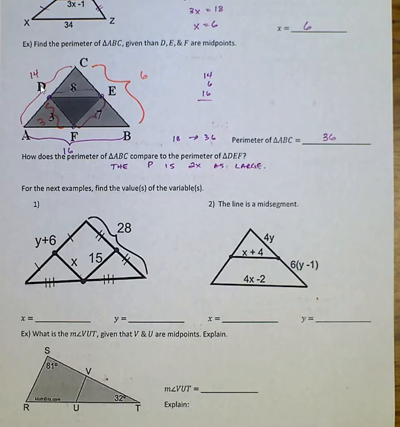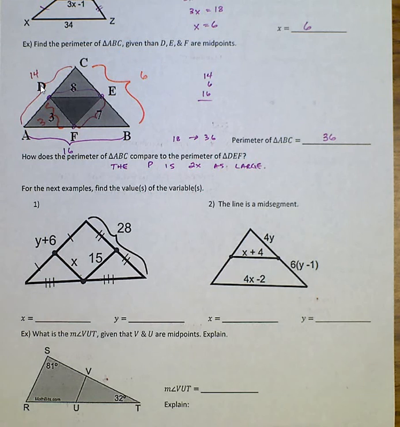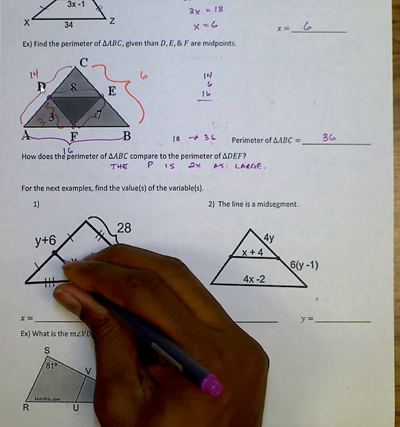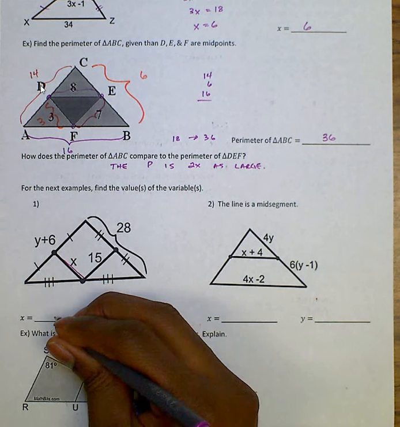All right. For the next example, find the values of the variables. So here we're trying to find what x is. See, we have midpoints as given to us by these hashes. So since x is here, it corresponds with its parallel side, which is 28. So x should be half of that, which is 14.